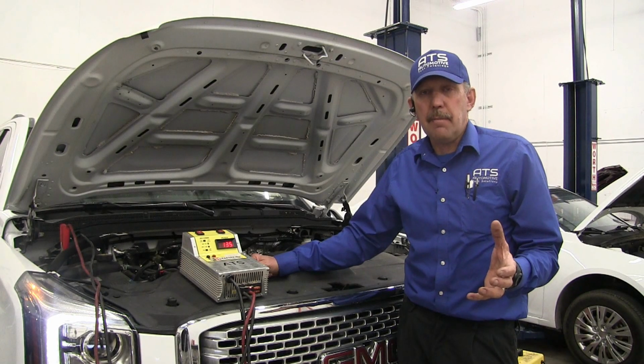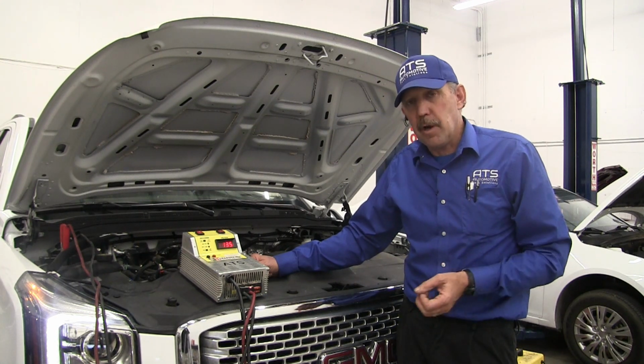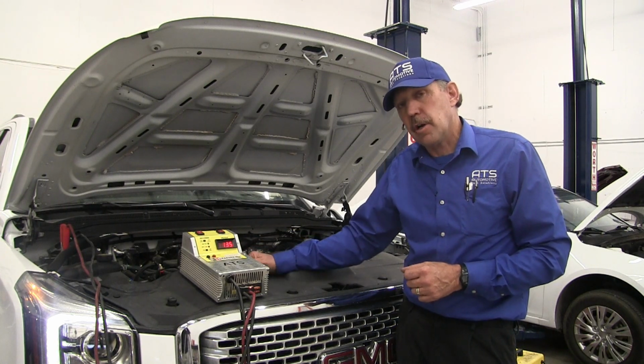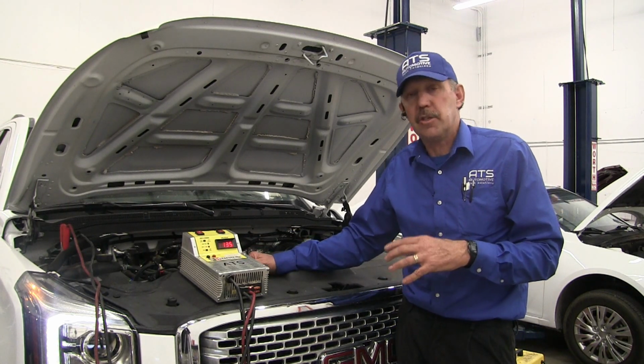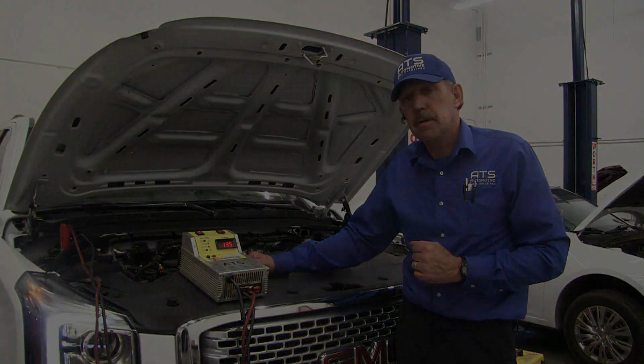On this COM problem, we're going to be working on this vehicle where the engine may or may not be running. And I don't know what it's going to take, so I'm going to put a battery charger on this to make sure that our battery voltage stays high enough that we don't have any problems from the battery going low.